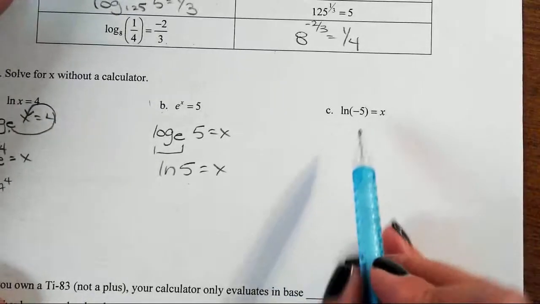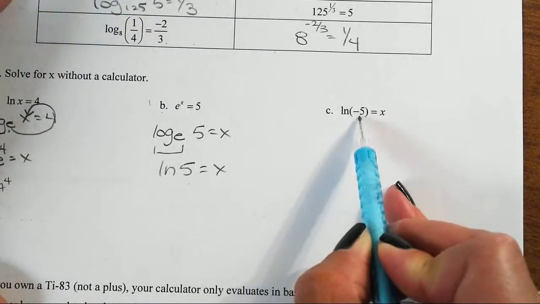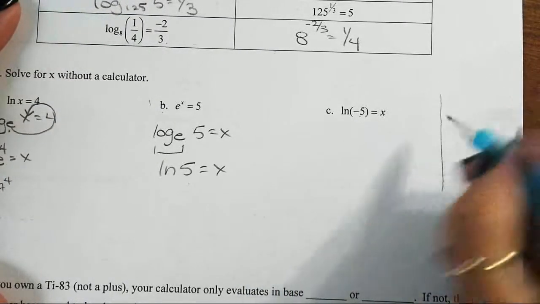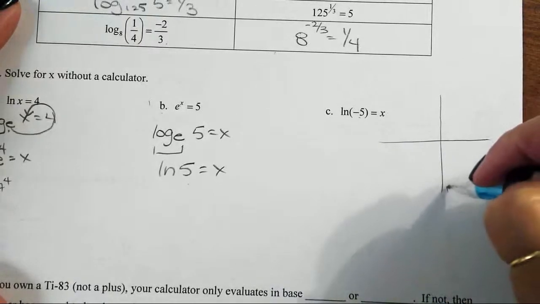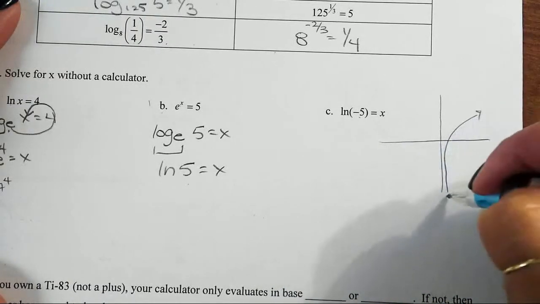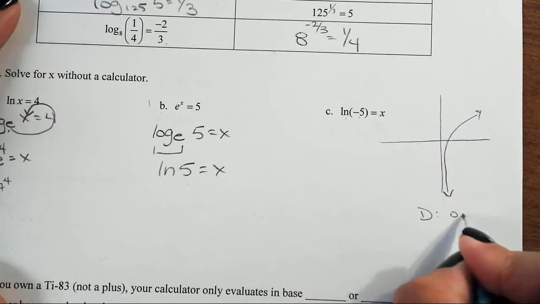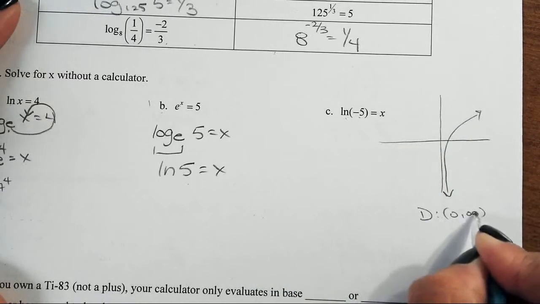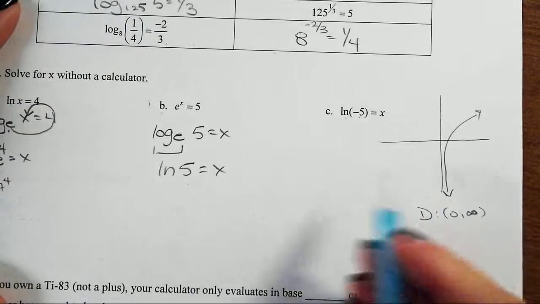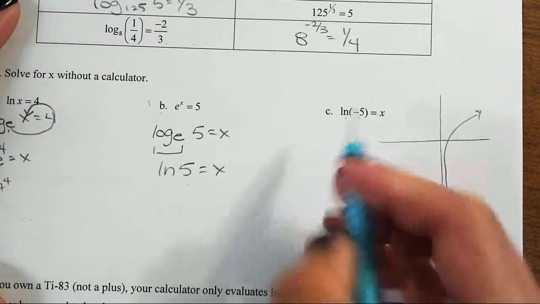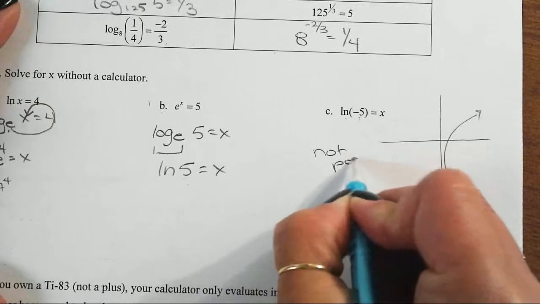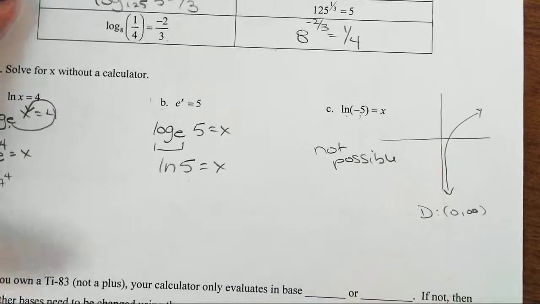The last problem like this would be to evaluate the natural log of -5. Again, graphically, our graph has a domain, whether it's log base 10 or log base e, which is the natural log. The domain goes from 0 to infinity. In this case, because I'm asked to evaluate the natural log of a negative number, this is not possible because the value does not fall within the domain.